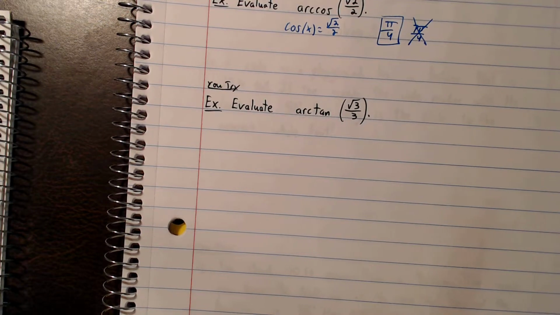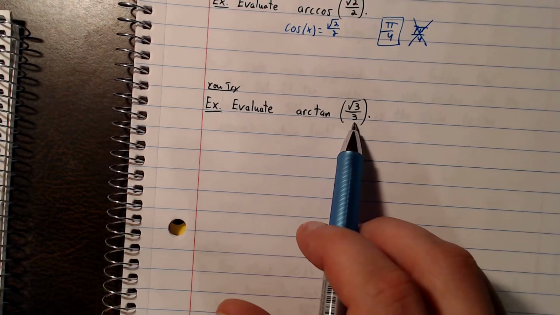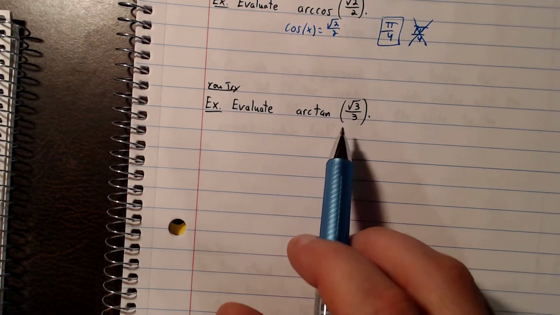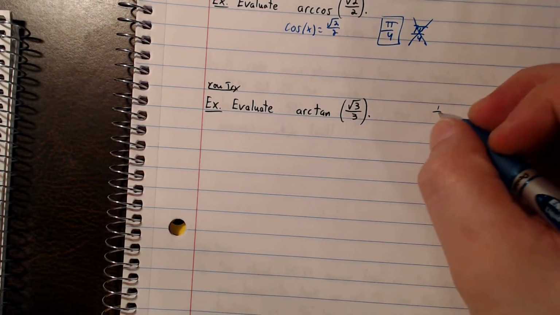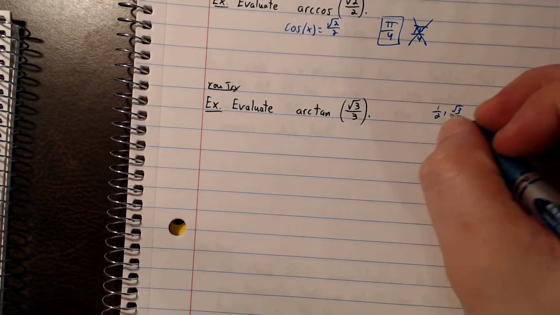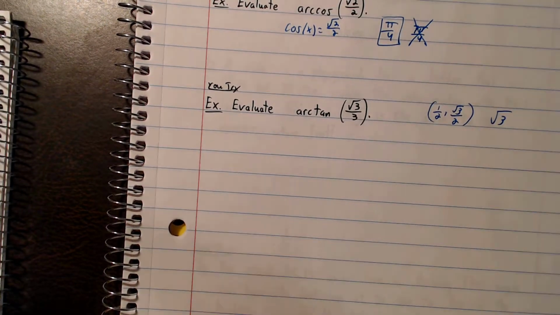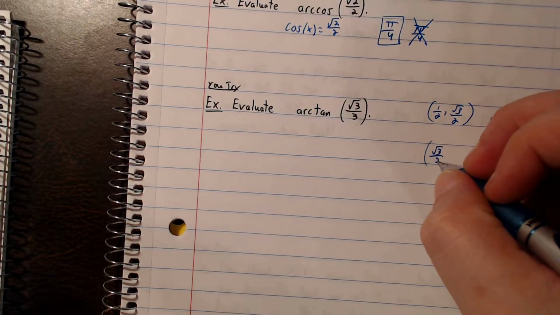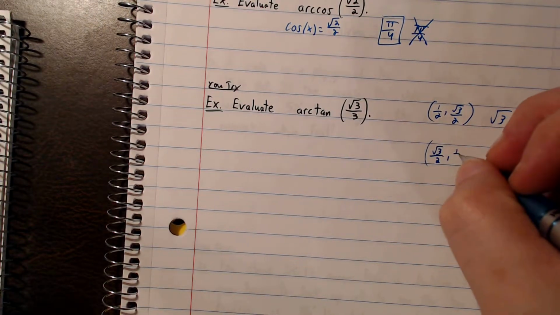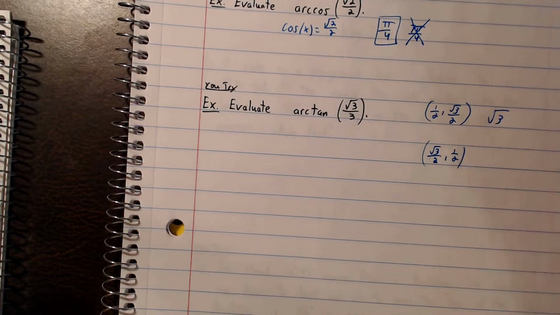Arctan, little bit more difficult. This time we have root 3 over 3. Last time we had just a root 3 and we had it in this combo. Right? That gave us a root 3. So what I'm thinking is that if we did root 3 over 2 and 1/2, that would give us this root 3 over 3. Let's check.